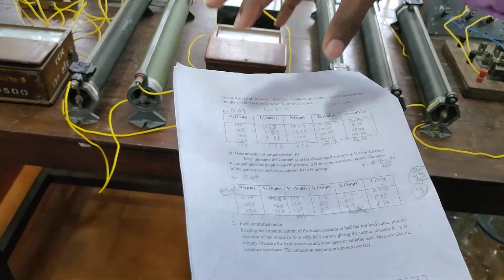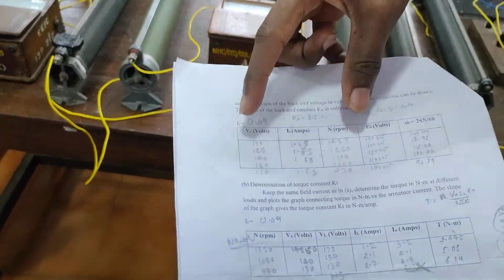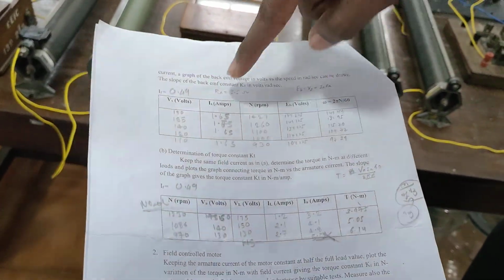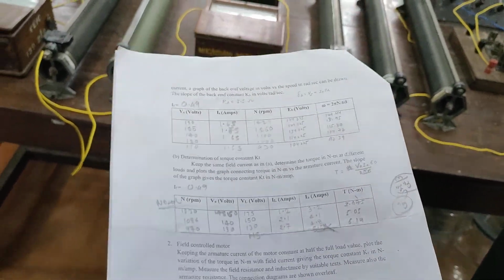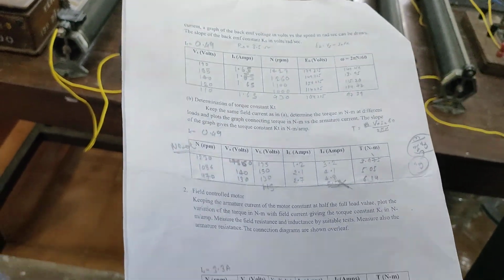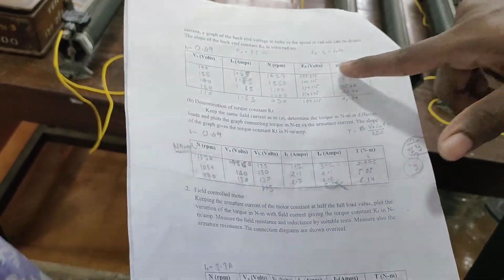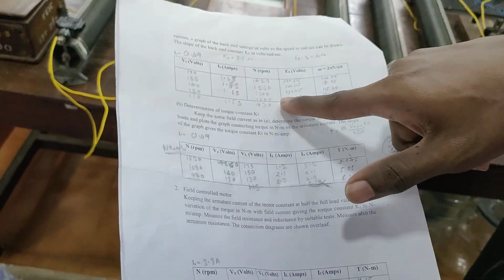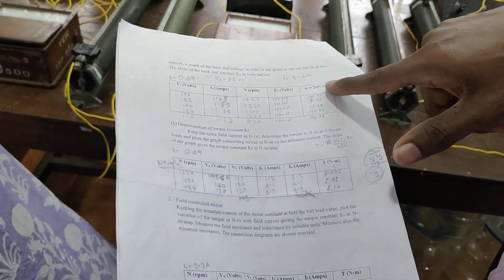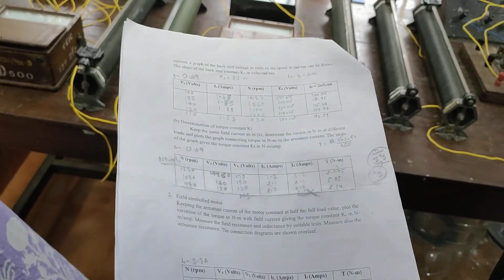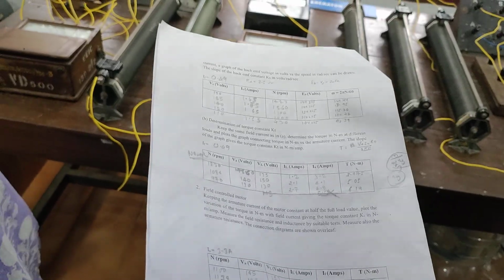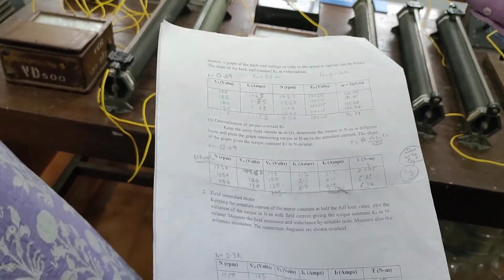Initially we will get these three values for the first reading. IF is fixed as constant, and RA we are assuming 3.5 for the motor. Now EB is VA, the armature voltage, minus the IA drop, that is EB. And then the RPM we convert to radians per second. Now we will plot EB versus radians per second, that is EB is equal to KB into omega. From the plot slope we will get the KB. So KB is finished.